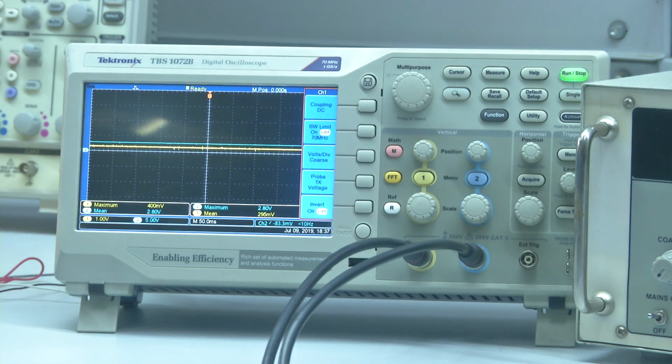When I do the calculation, 2.8 divided by 295 milli, the gain is 9.49, about 9.5. The difference is because we do not have an actual resistance of 1.08 K. There will be a slight deviation in the gain. However, on a bigger picture, the gain is almost equal to 10.